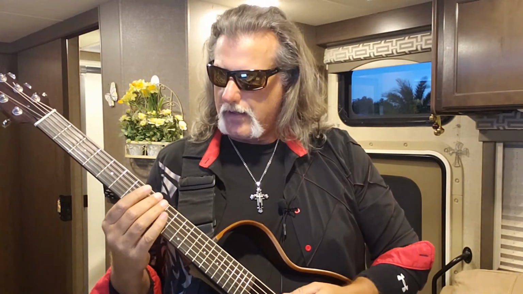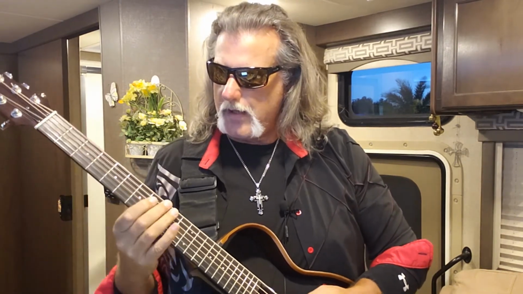How you build the chord is, the first, third, and fifth notes of the scale will build the chord. 1, 3, 5. 1, 2, 3, 4, 5, 6, 7, 1. 1, skip 2, 3, skip 4, 5.